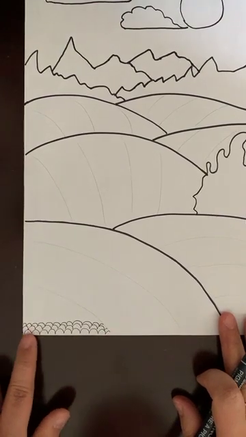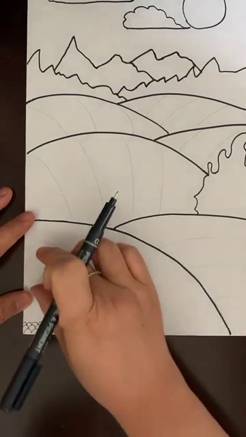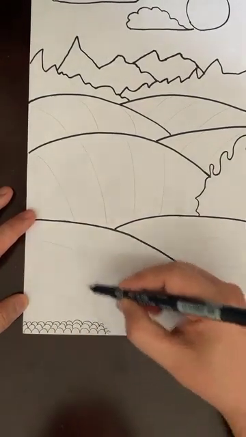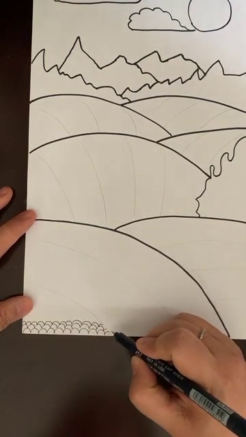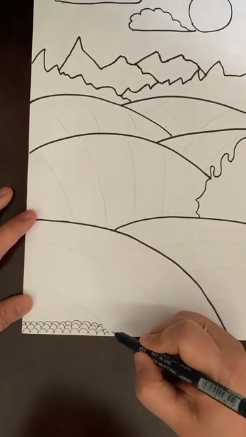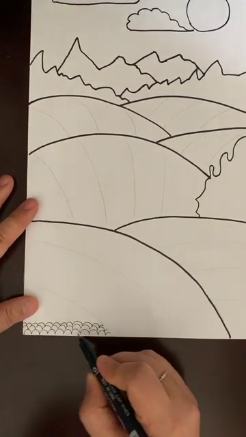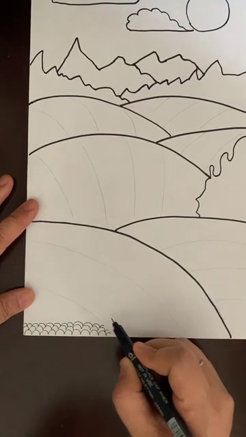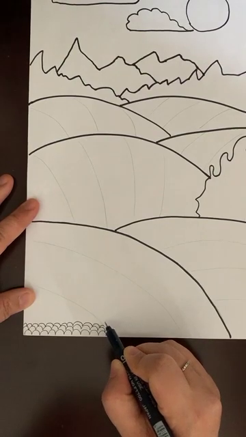I'm just going to show you something with these grid lines here. So this is one section here with the grid line, there's another section here. So in this section here, I'm going to change the direction of my visual texture. So let's say this one here, I went straight from left to right. Now this one, I might switch it and do something like this.